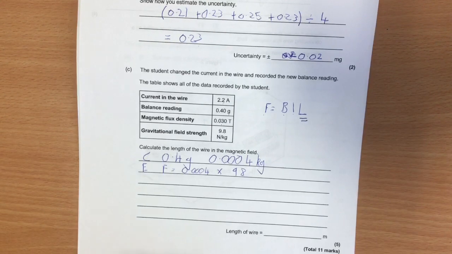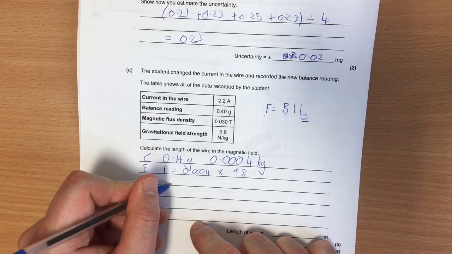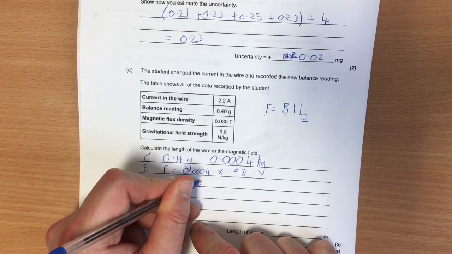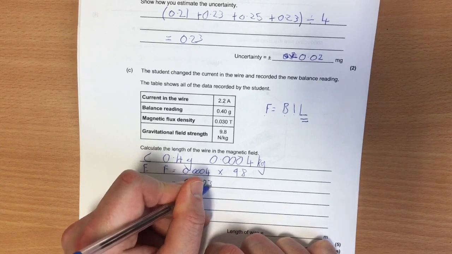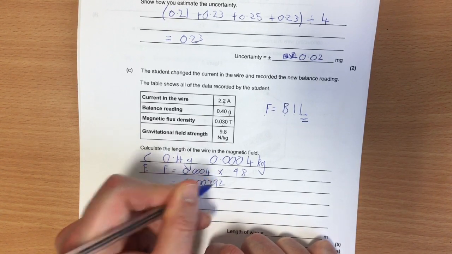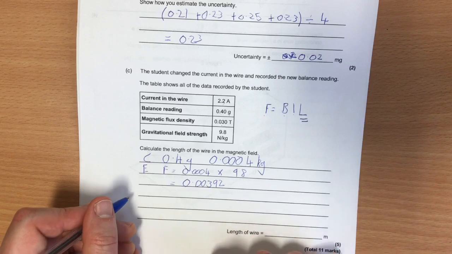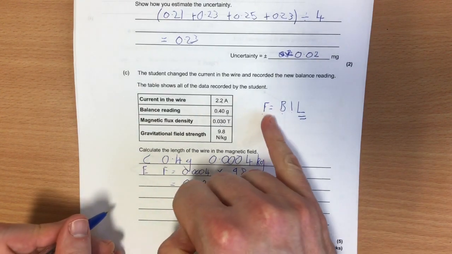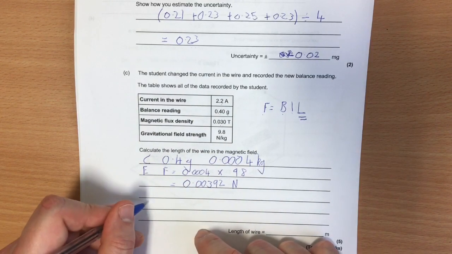So that comes to 0.00392 newtons. Now I've got that, I can use F equals BIL.